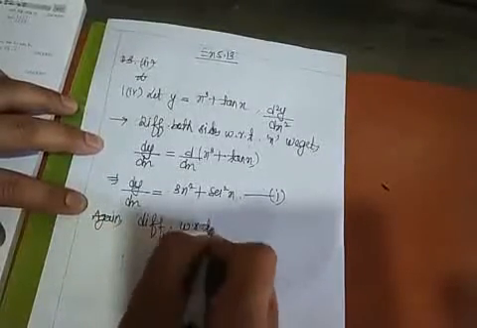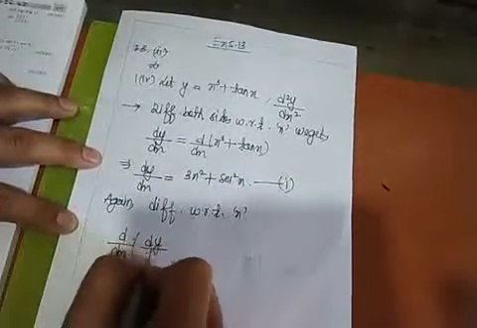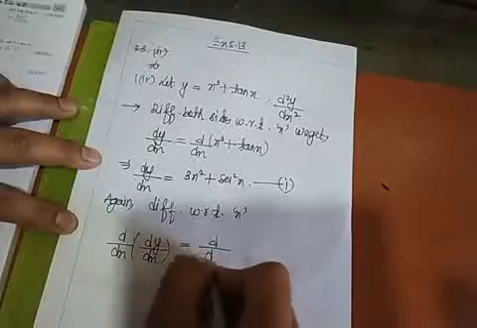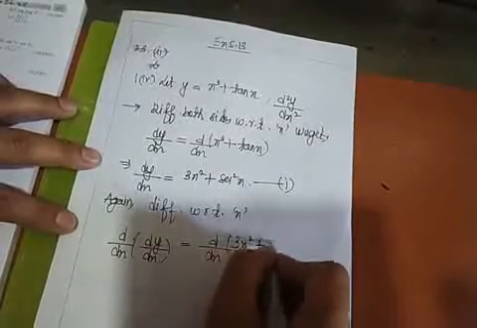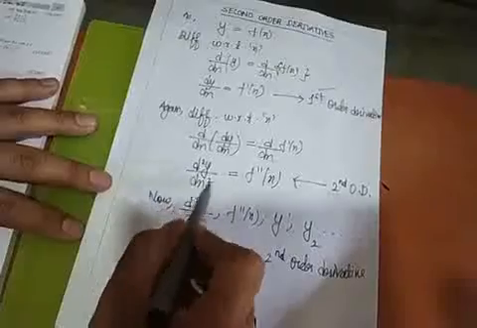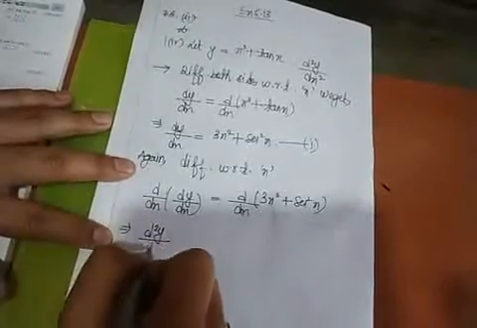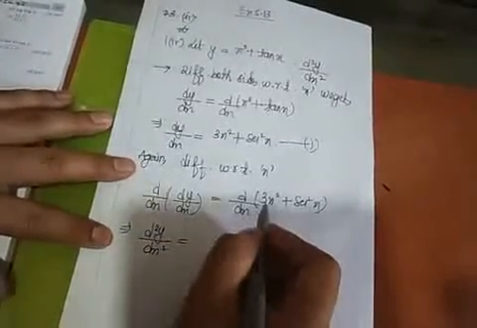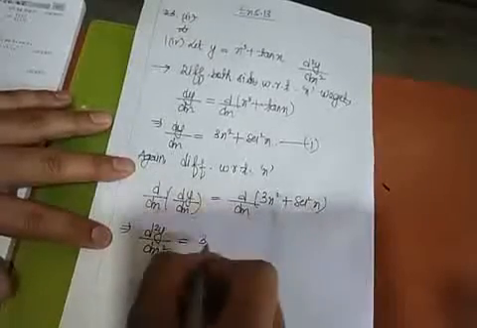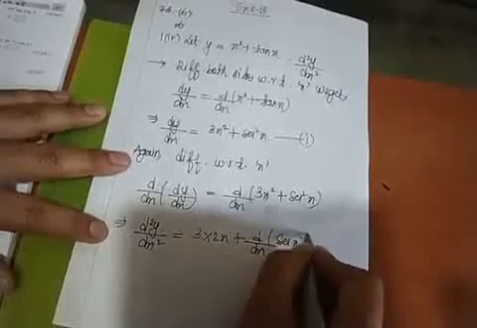with respect to x, I will get d/dx on both sides. Here it will be d/dx of 3x square plus sec square x. Very simple. What we have just learned: d/dx of dy by dx is nothing but d2y by dx square. The same thing here: d/dx of dy by dx will be d2y by dx square, which is equal to differentiating term by term. 3 is a constant, differentiation of x square is 2x, plus d/dx of sec x whole square, for which I don't have a direct formula.